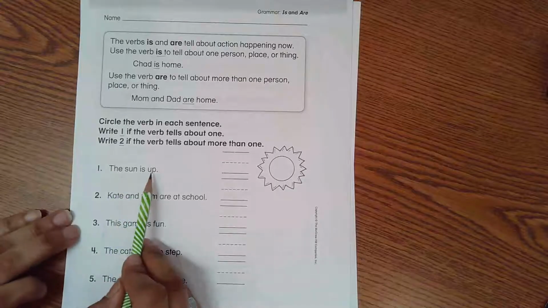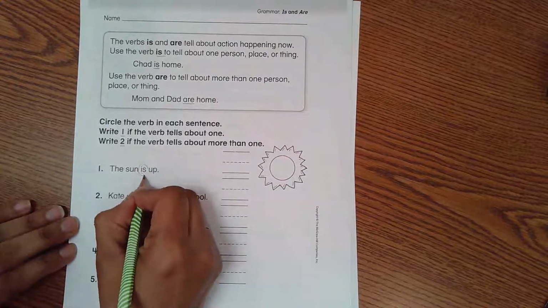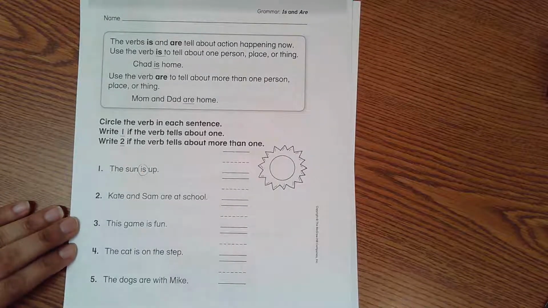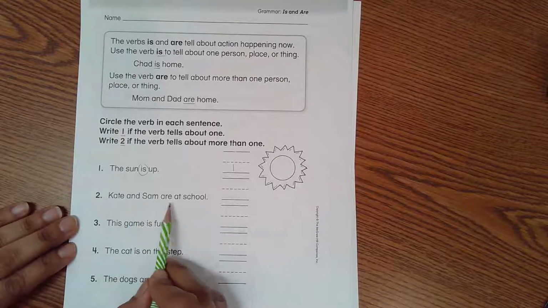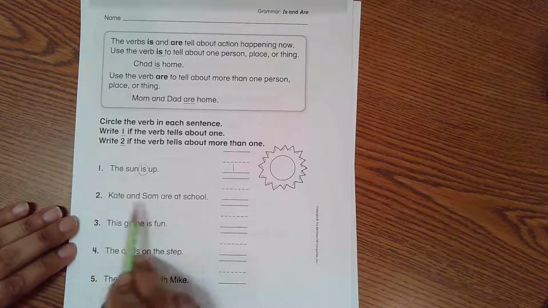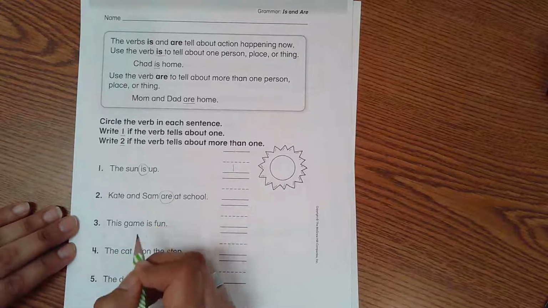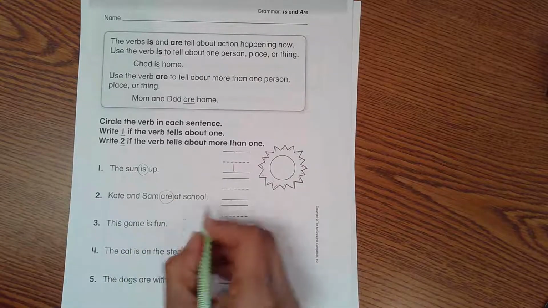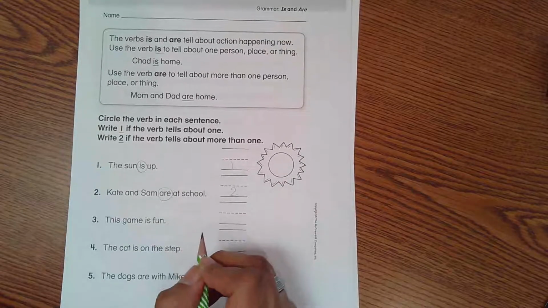So, the sun is up. It's one sun, right? And I can see that "is" because it shows 1. So I'm gonna write here 1. Kate and Sam are at school. More than one, they're 2. And I see "are" because they're not 1, they're 2. So I'm circling the verb and I'm writing the number 2.